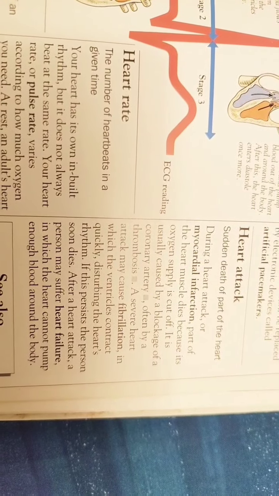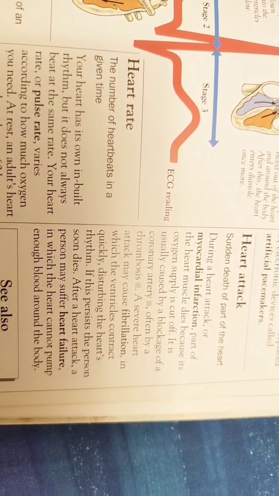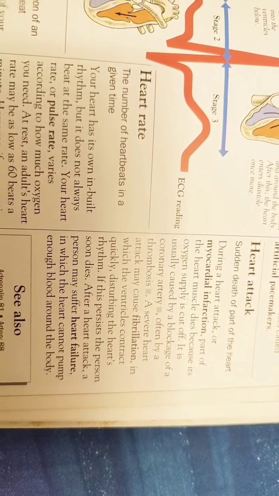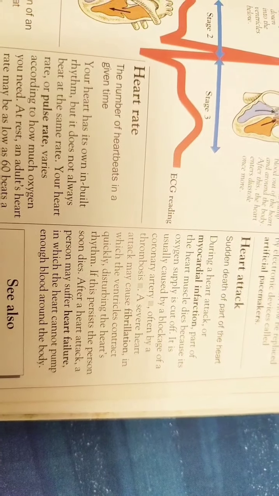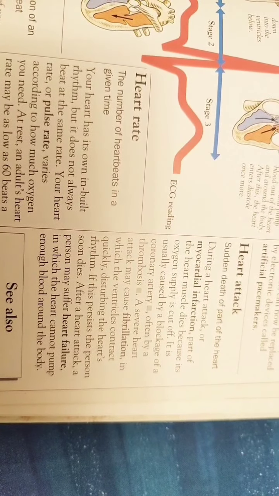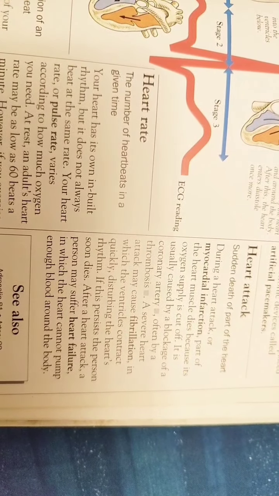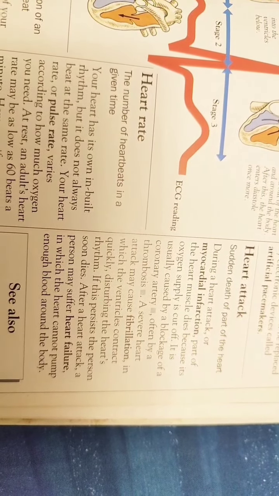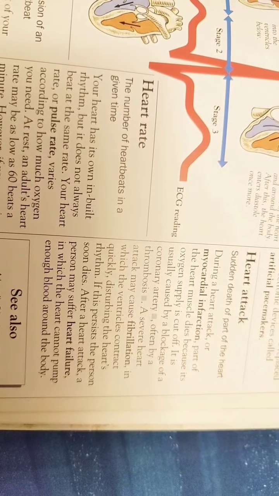A heart attack is also known as a myocardial infarction. It is when part of the heart muscle dies because the oxygen supply is cut off, which is usually caused by blockage of the coronary artery, which can also be due to thrombosis.